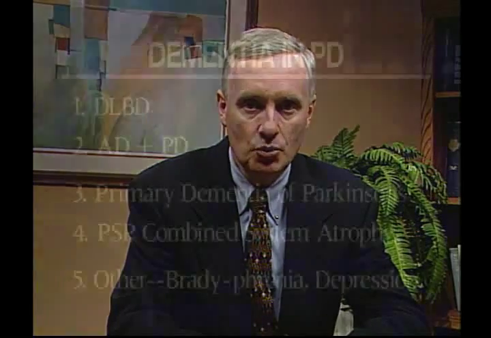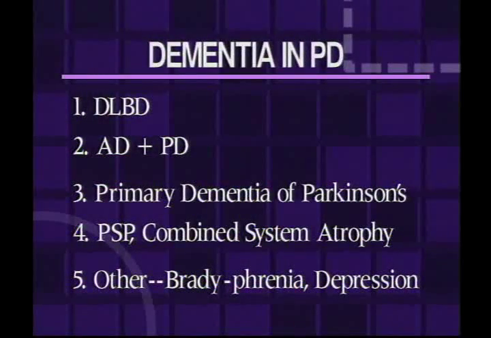Now, dementia, as we said before, in addition to depression, is common in patients with Parkinson's disease. If a patient with Parkinson's disease develops dementia, there are several different disease entities which can cause this intellectual loss. First of all, it could be diffuse Lewy body disease. Secondly, it could be that the patient has both Alzheimer's disease and Parkinsonism. We know that patients with Parkinson's disease have a substantially increased risk of also developing Alzheimer's disease.